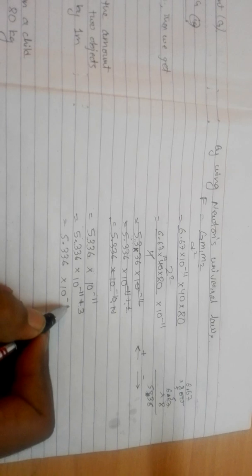Okay, if decimal is shifted in forward direction, then you have to do plus, and by how many digit? By 3 digit, so plus 3. That's its final answer should be 5.336 into 10 to the power minus 9, 8, 7, 8, 9, 10, 11. Okay, Newton. This is your final answer.